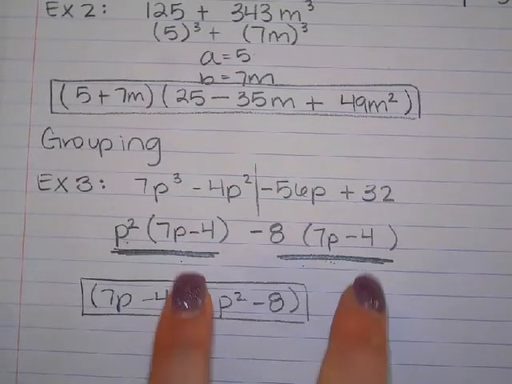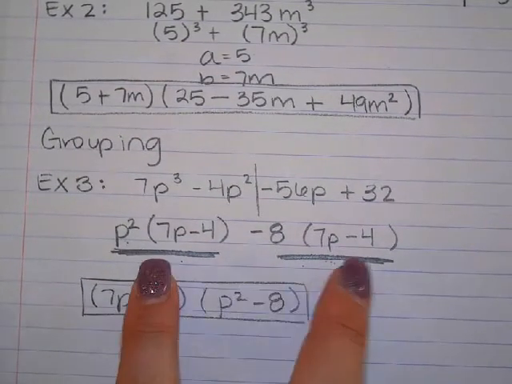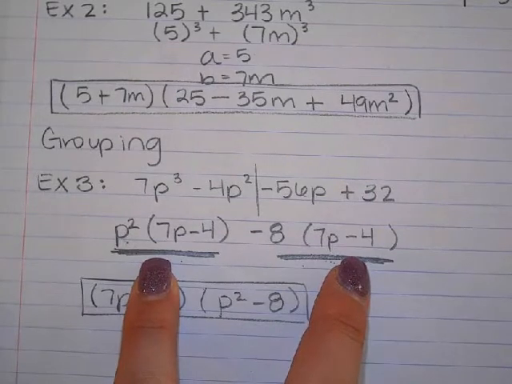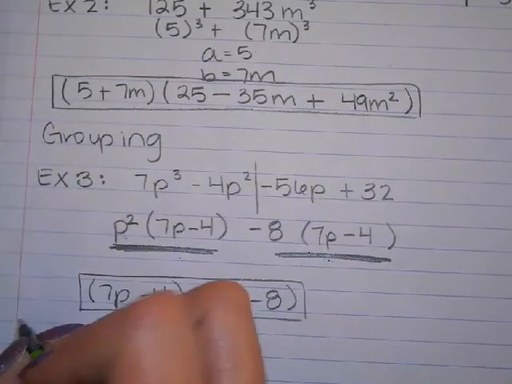So I took it out because I was like, if this is the first term and that's the second term, that's a GCF. It's the same, right? Okay.